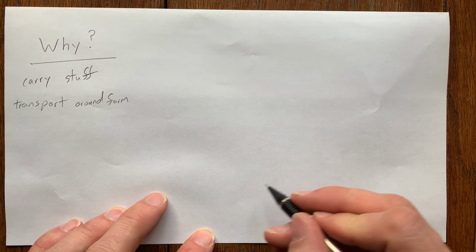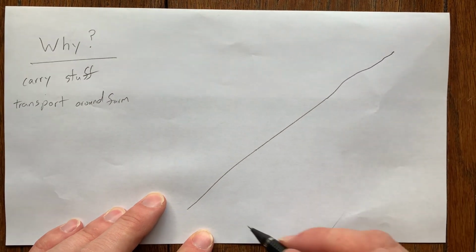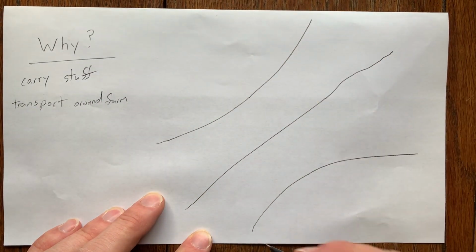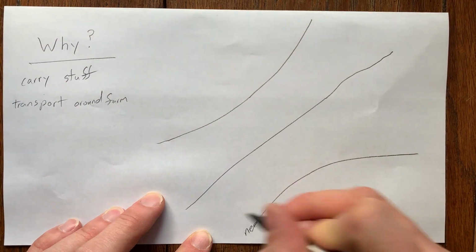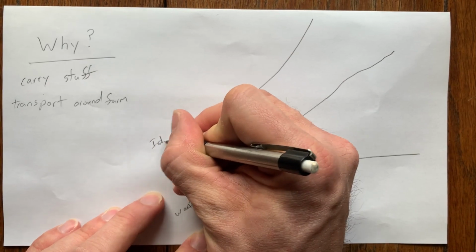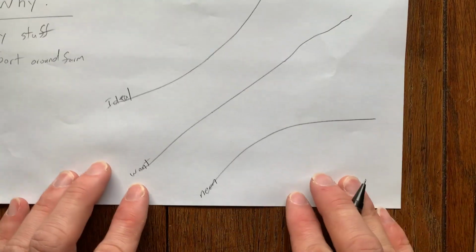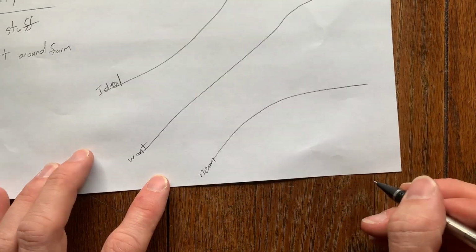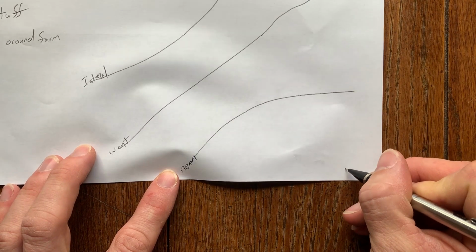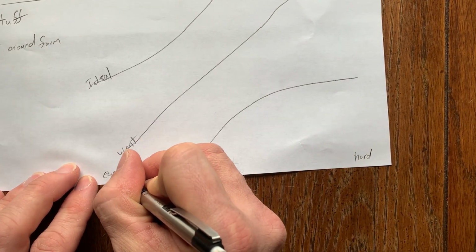Now we're going to come in here. We'll draw a line up, and we'll do a curved line here and a curved line here. This is going to be the need, the want, and the ideal. And then over here is going to be your hard, and over here is going to be your easy.